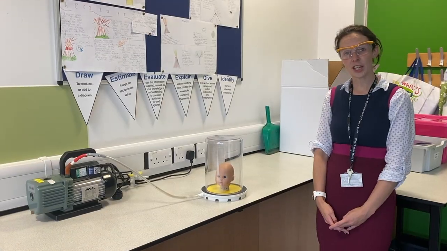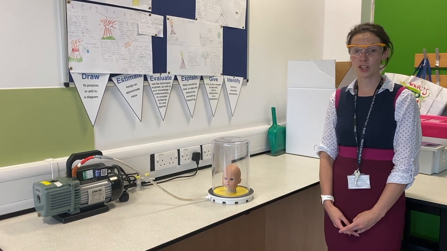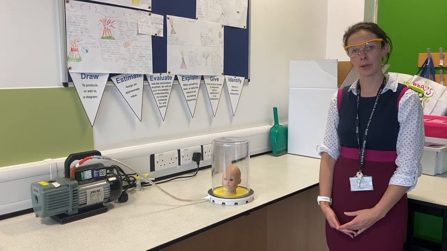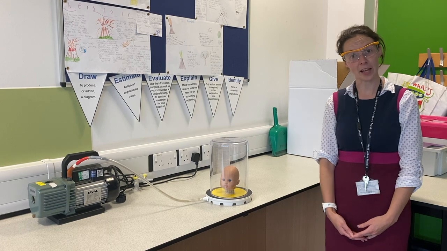And finally, finishing with a demonstration that we use in our space unit, where we have a think about what would happen if a spaceman was to remove his helmet in space.